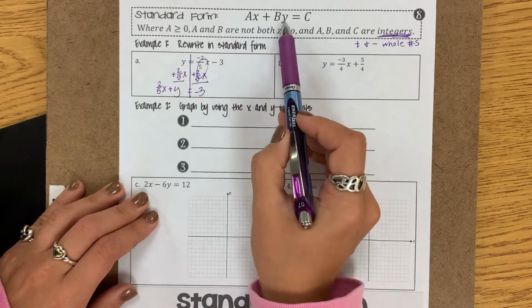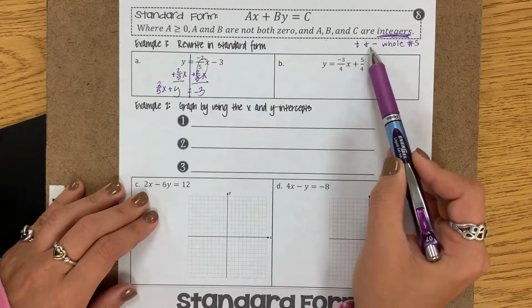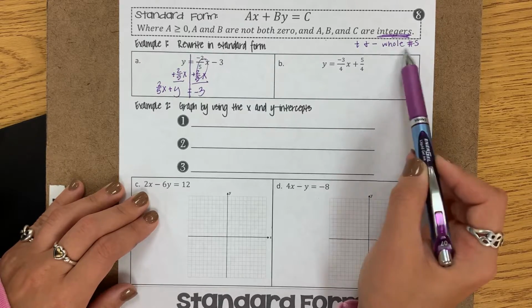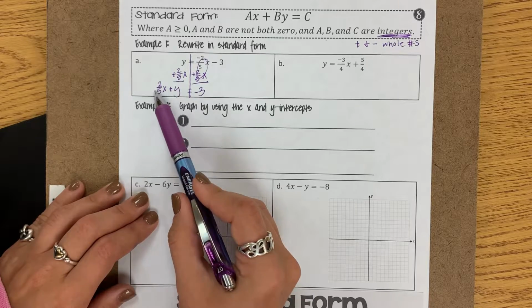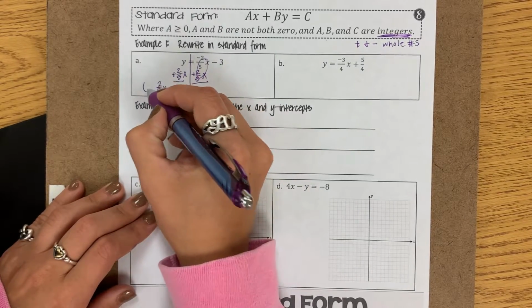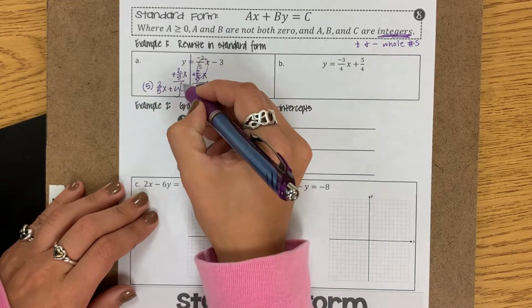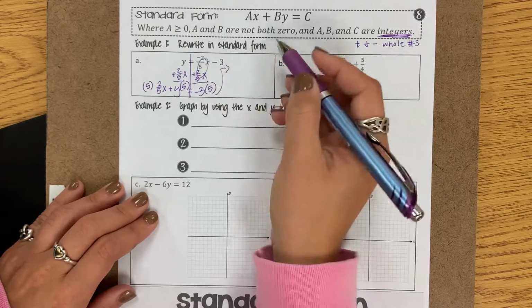Now, it looks very similar to this, but don't forget, A, B, and C have to be integers, positive or negative whole numbers. So we cannot have this fraction. The easiest way to get rid of a fraction is by multiplying by its denominator. So we're going to multiply all 3 terms by the denominator. So times 5, and times 5. I'm going to bring mine over here because I ran out of room.